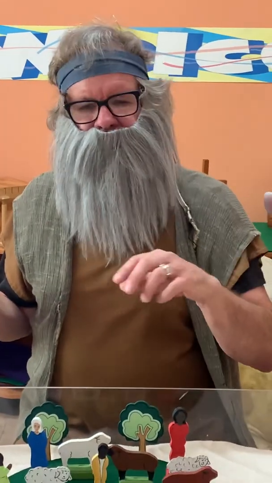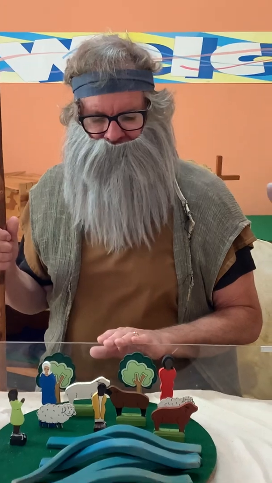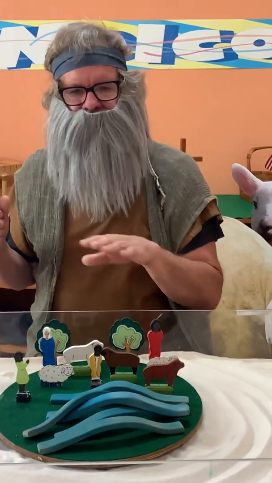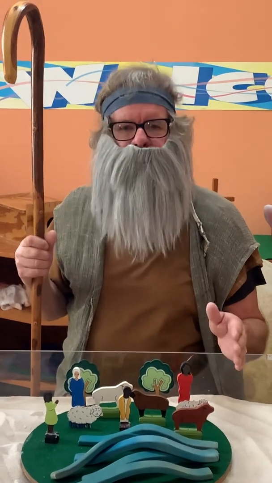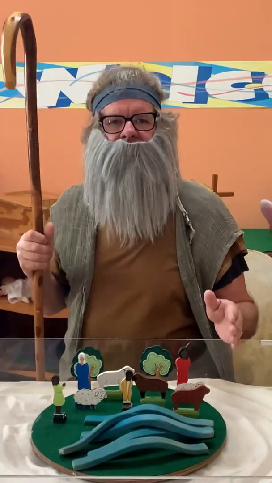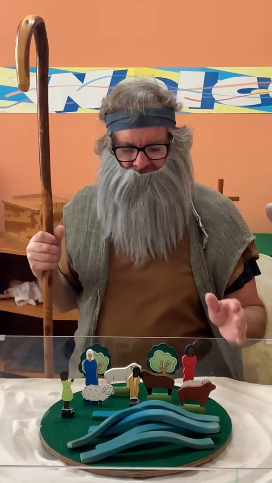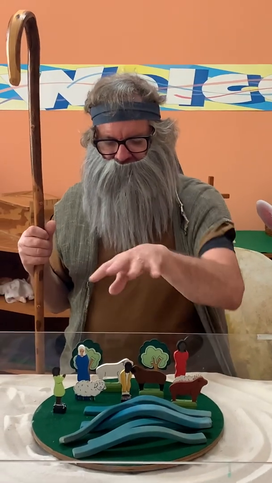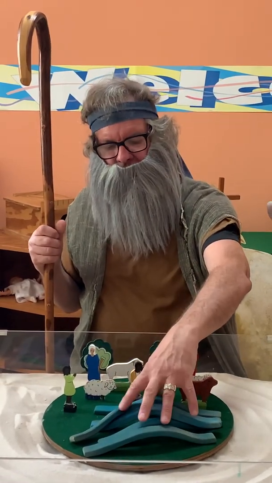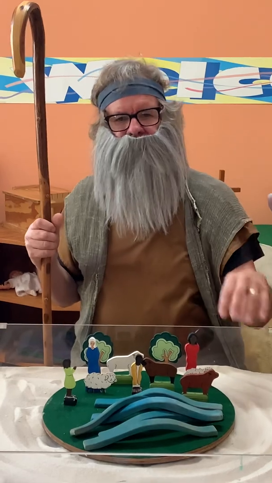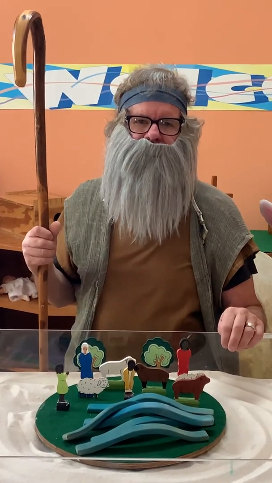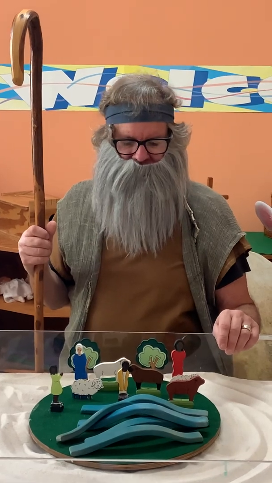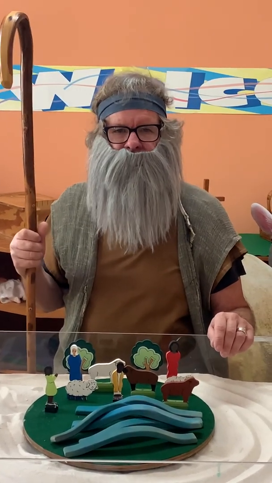So as we look here in the sandbox, I have a small representation of the story where it all began. And the Hebrew people lived in a land called Canaan. And in that land, there were trees and grass and water, and they had their sheep and farming and animals. And boy, they were living very well. But as time went on, something terrible happened.